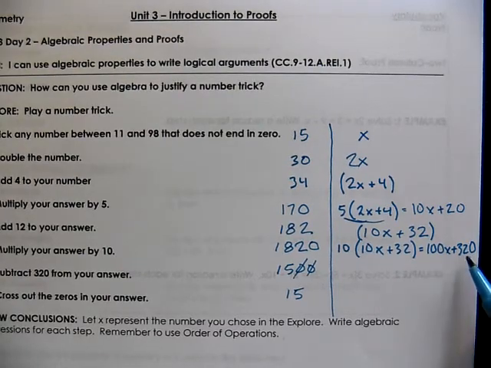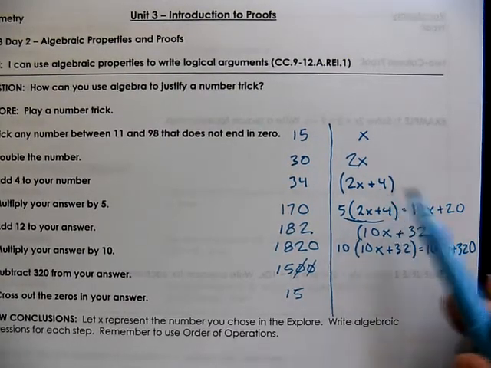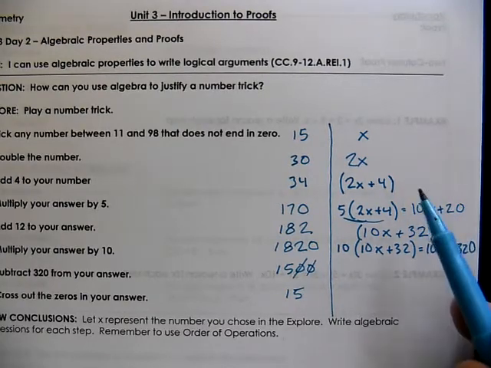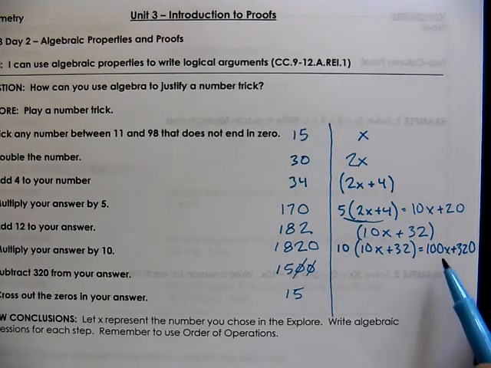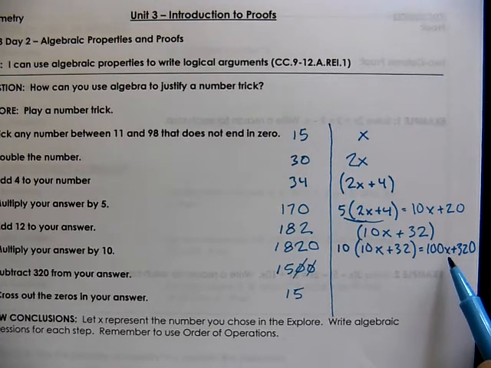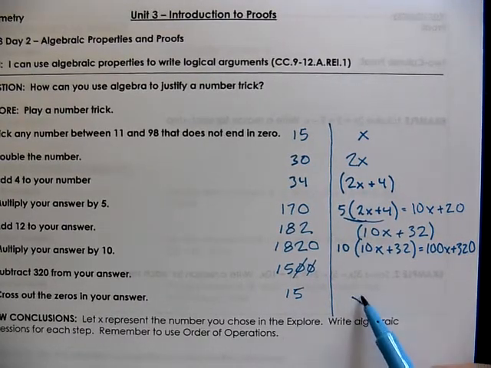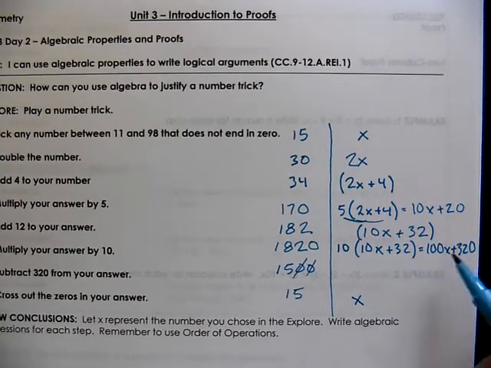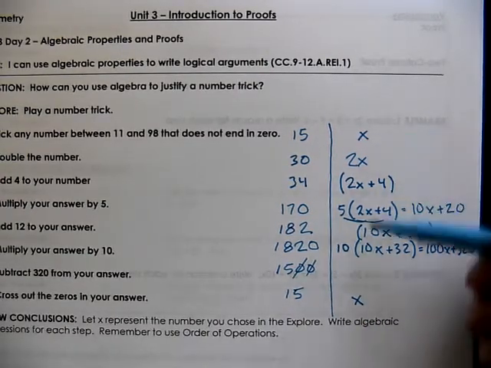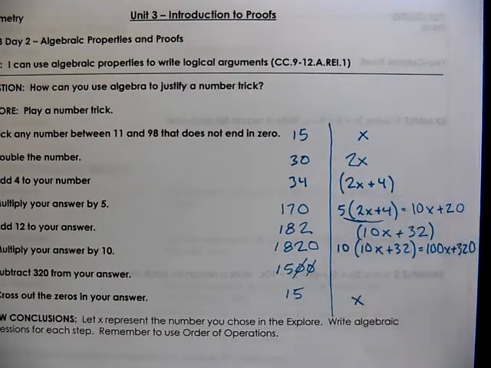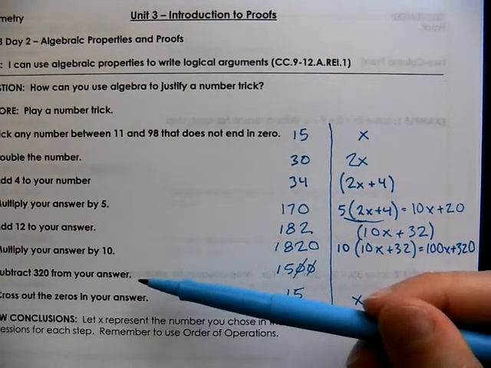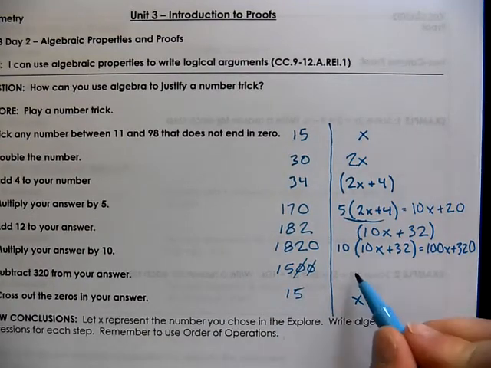All right, right on the edge of the paper there, but this is the value of our number. Notice what we have up to this point is we've just been adding numbers in, we've been multiplying, we've been making them bigger and bigger. Until we get to this point, we have 100 times our original value that we picked plus 320. To make the number trick work, we're trying to figure out how do we get back to the original number we started from. So now we have to take out all the numbers we've been adding in up to this point. And so you can see, if I wanted to get x by itself, let's get rid of the 320. And that's what that step says. Subtract 320 from your answer. So the 320 is taken out.